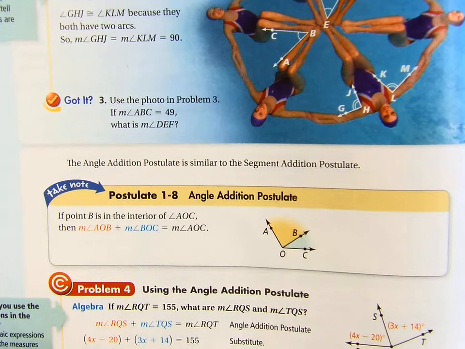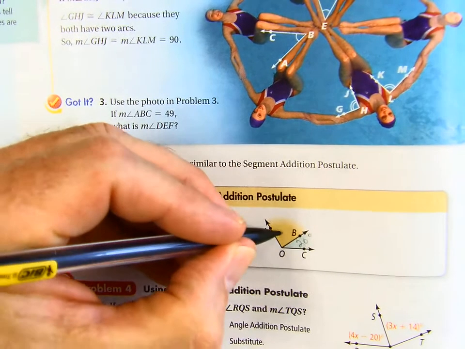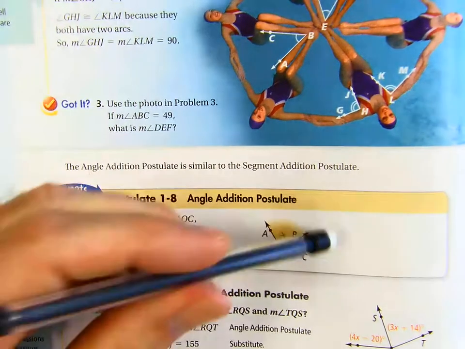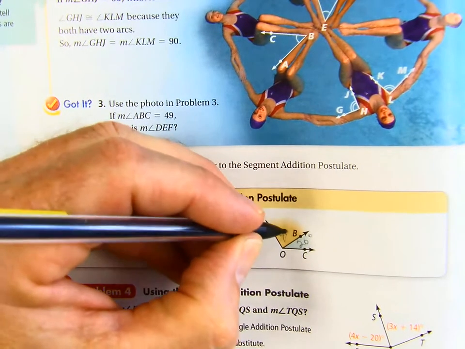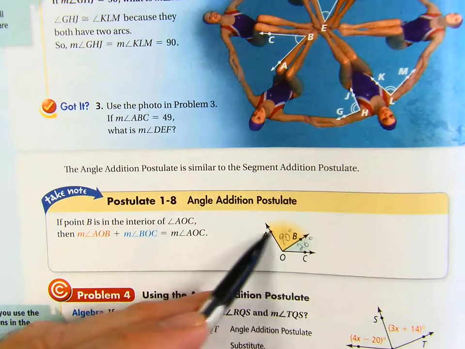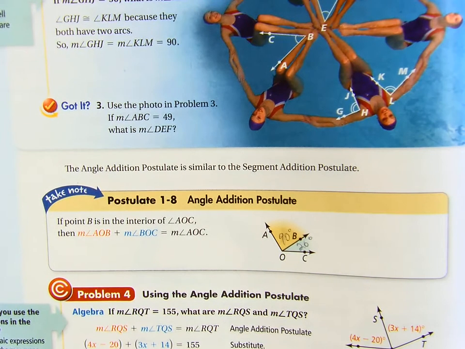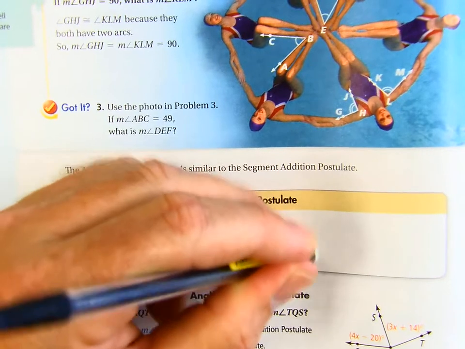Okay? So if this one were, say, 20 degrees, and this one were 40 degrees, well, no, it's more than that because that's a big angle. Let's say that one looks like it's about 90 degrees. If that's 90 and that's 20, then the whole angle would be 110. That's how simple that is. That's the idea. Segment addition, now angle addition, it works kind of the same way.